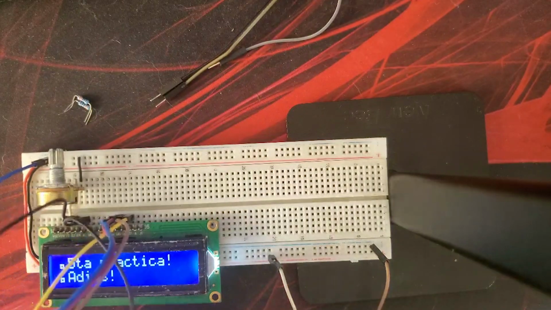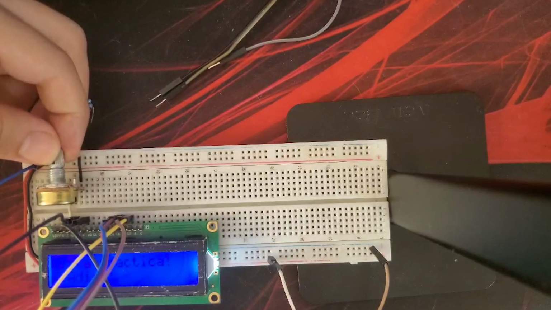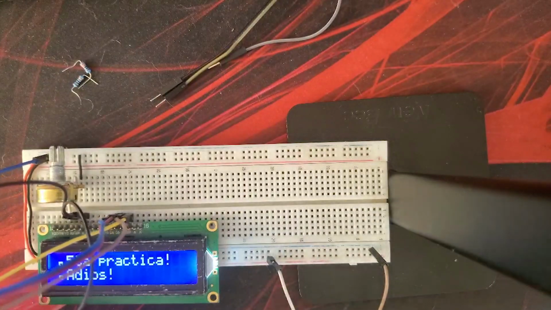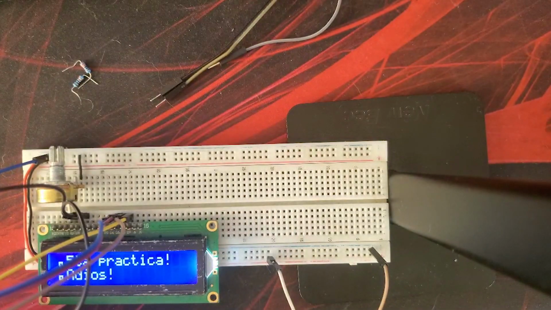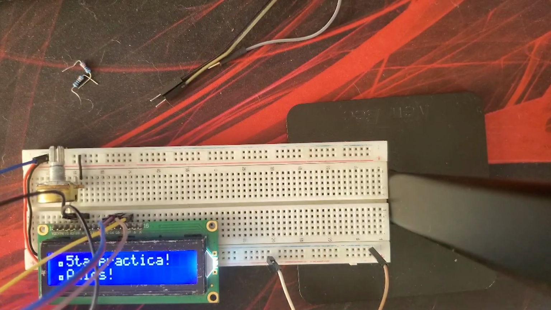And this is the potentiometer. We can adjust the contrast of the display, and that's it. The message we send to the display is Quinta Práctica on the first row, and on the second row we're sending Adios, and that's everything.